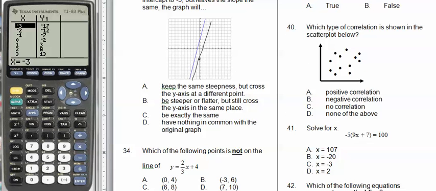Alright, this video is getting a little long, but I do want to do one video per page, so we're going to see if we can move it along. Which type of correlation is shown in the scatter plot below? So since it doesn't seem to be trending up or seem to be trending down, there is no correlation.